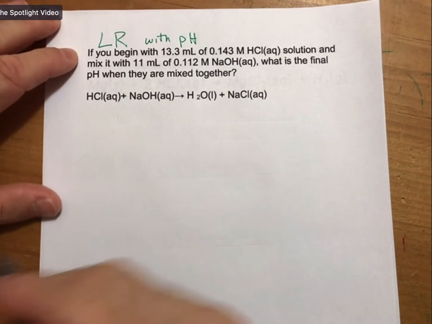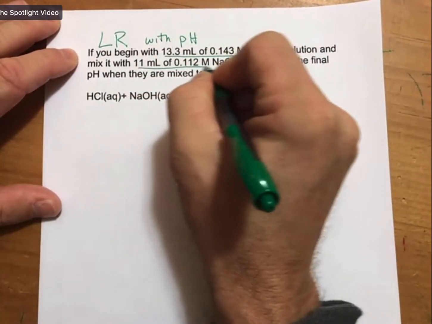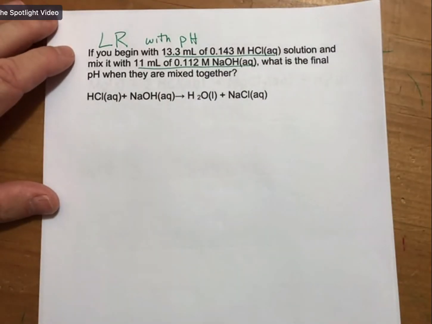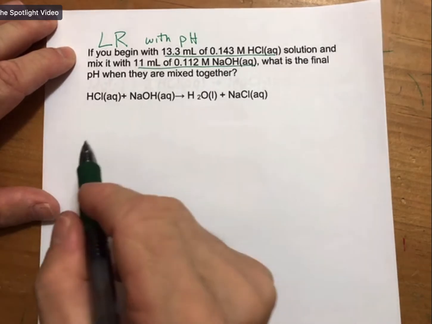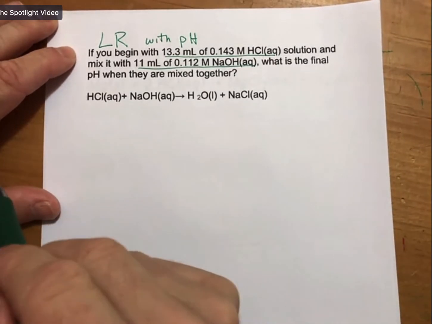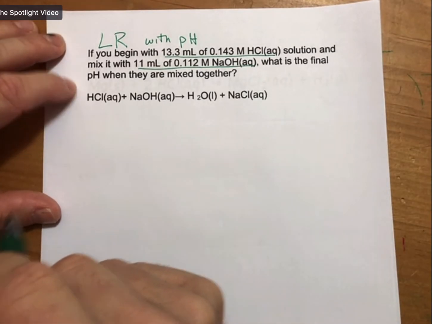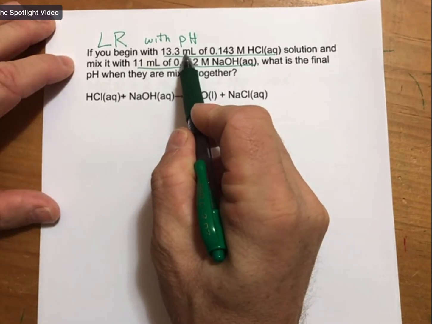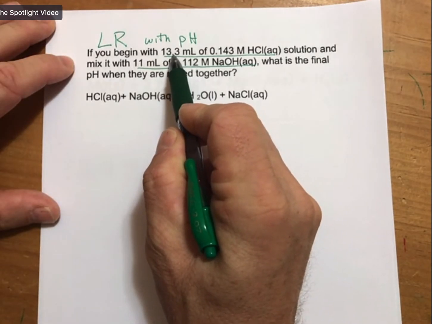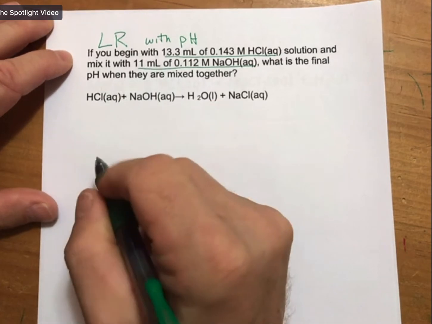Limiting reactant problems means that whenever you're given enough information to find moles of two different reactants, you have to do both of them. We will find our limiting reactant, and then we'll find pH, and I'll tell you how to do that. So for the limiting reactant, start with your milliliters, convert them into liters by moving the decimal point 3 places to the left. So this is going to be 0.013.